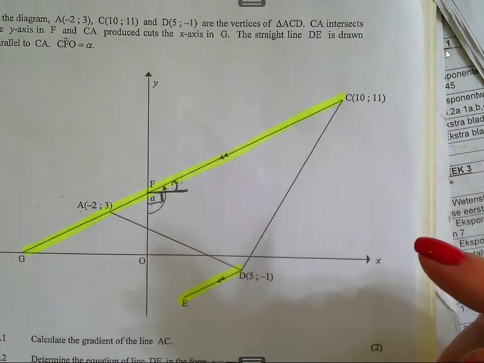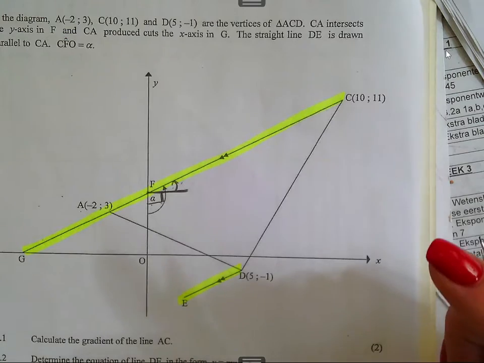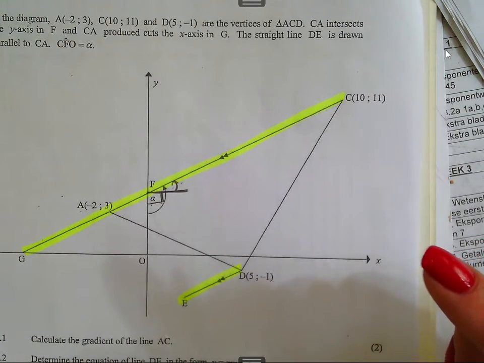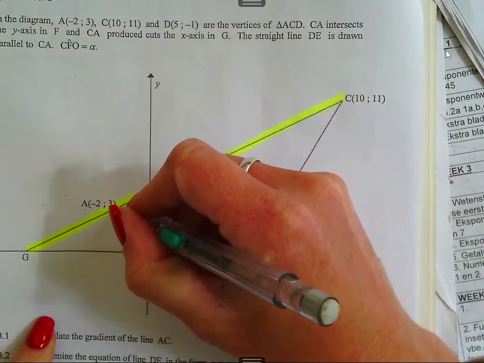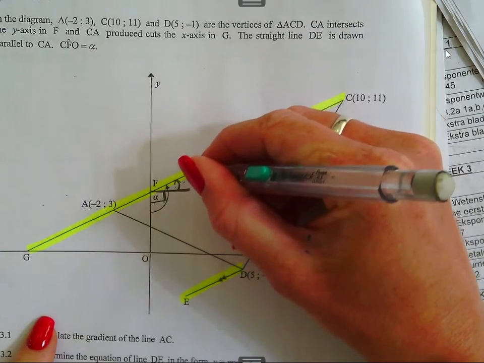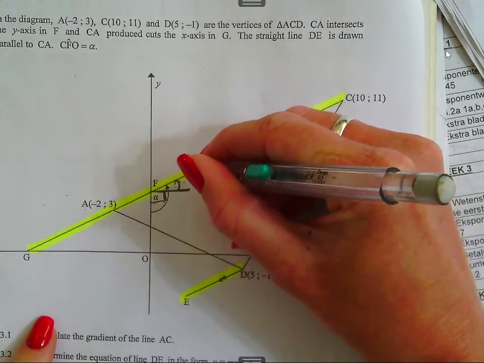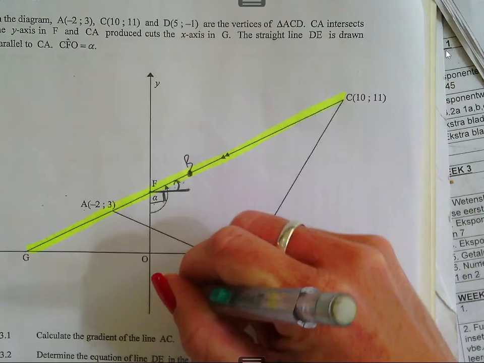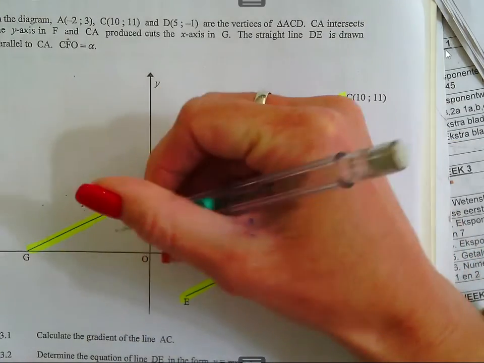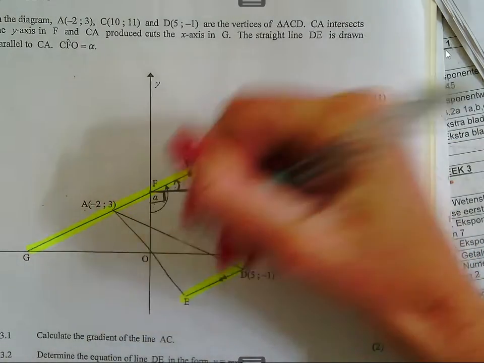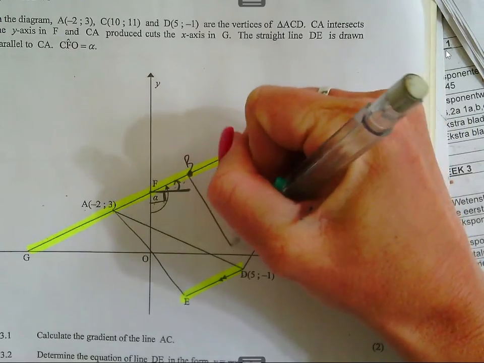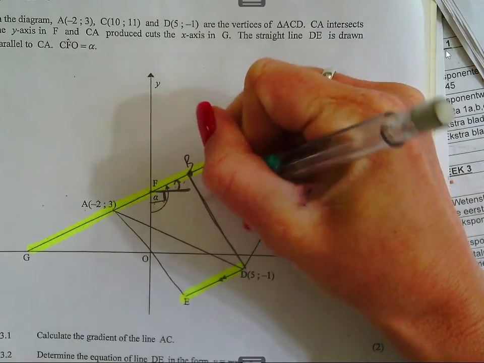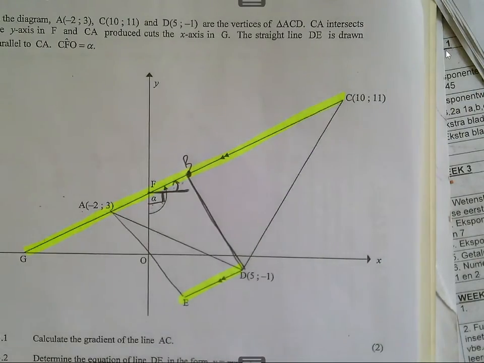They're saying B is a point in the first quadrant such that A, B, D, E, in that order, forms a rectangle. Do you know what a rectangle is? Okay. Look at your quadrilateral papers.